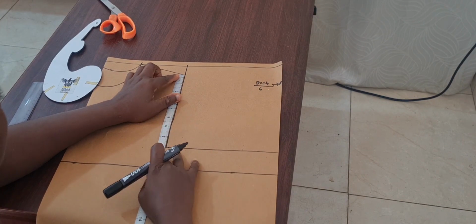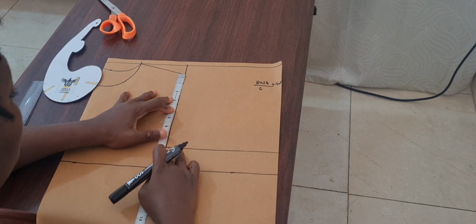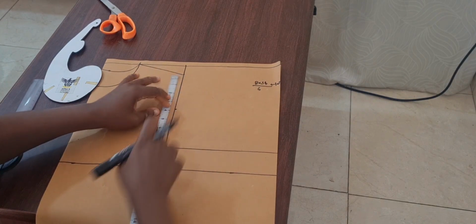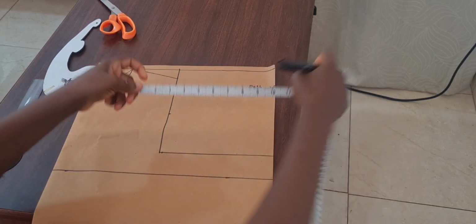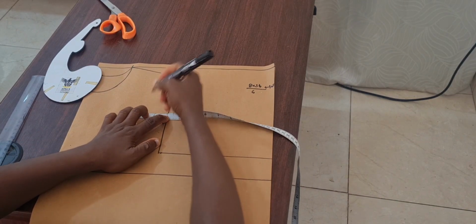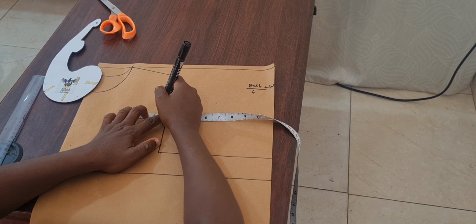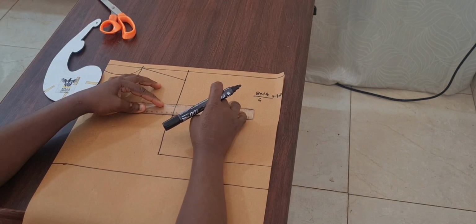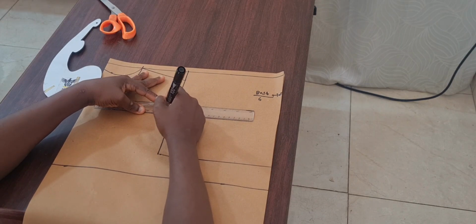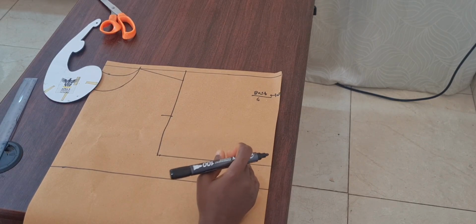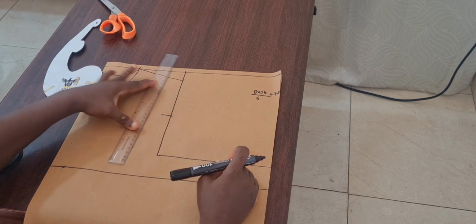The next thing I'll do is to find the midpoint of that line you see there, as you see me do, to get the armhole. Now for the front, we'll go in by 0.7. That's because of our breast area, the female breast. Because of that, we go in by 0.7, and then we connect it.